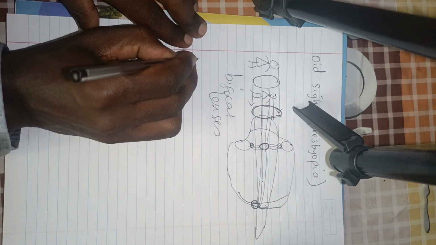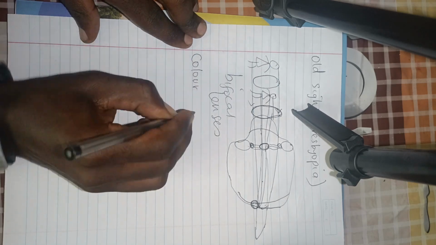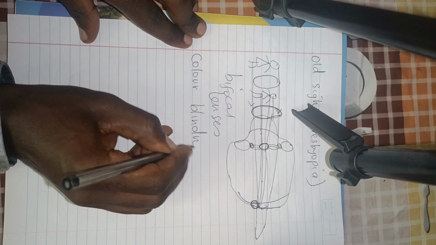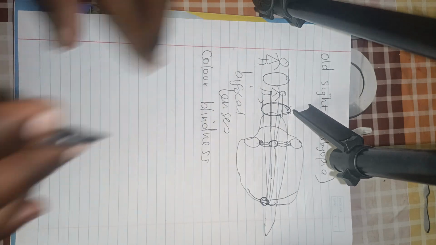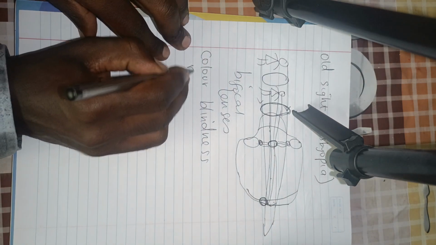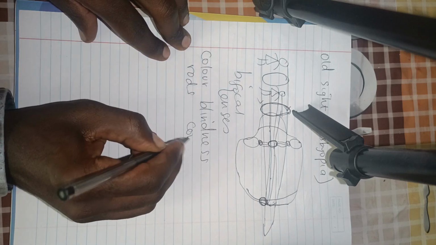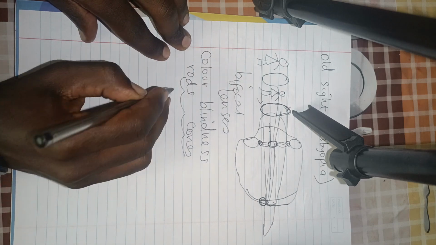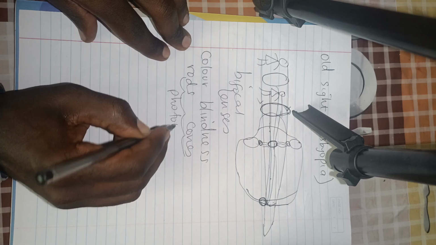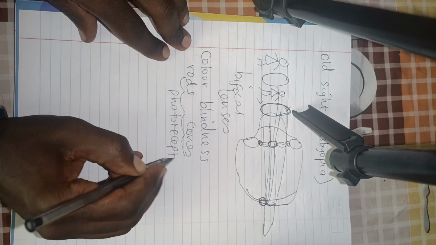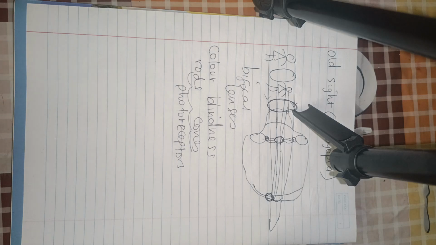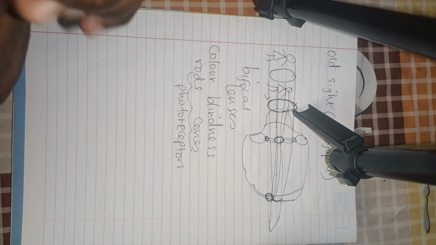Now, another condition is called color blindness. In our previous discussion, we said that we have rods and cones, and we said these are called photoreceptors. And we said these rods and cones are sensitive to light with different intensities.